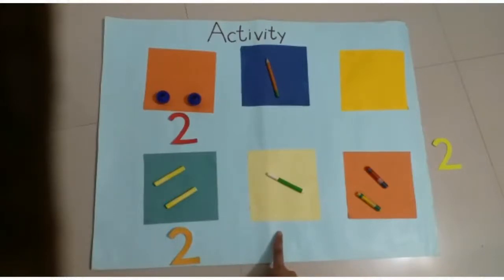Tell me children, how many sketch pen is there? There is only one sketch pen. So, we will not put the cutout of 2 below the sketch pen.